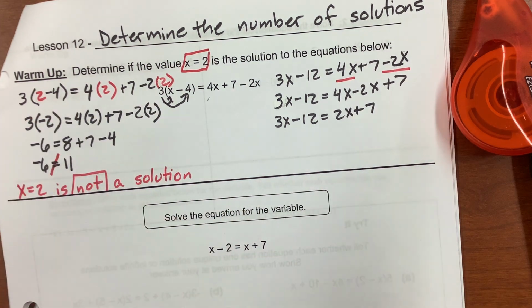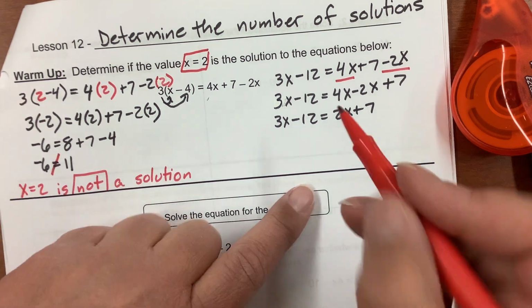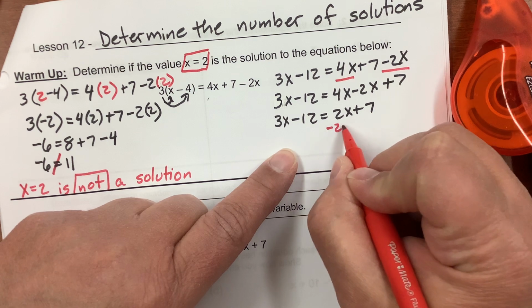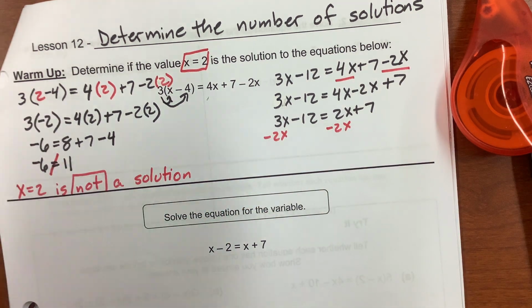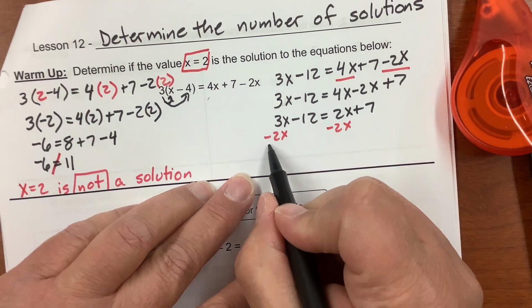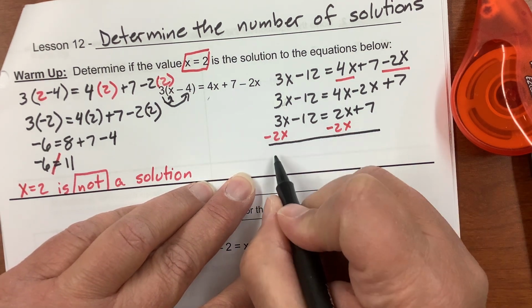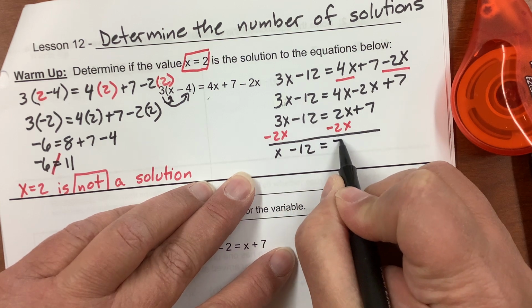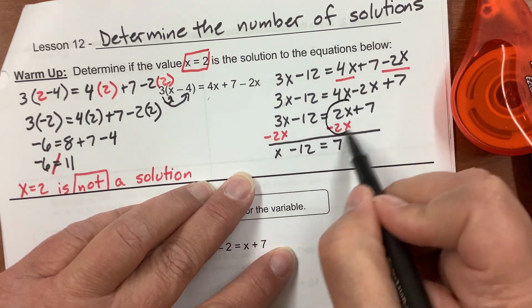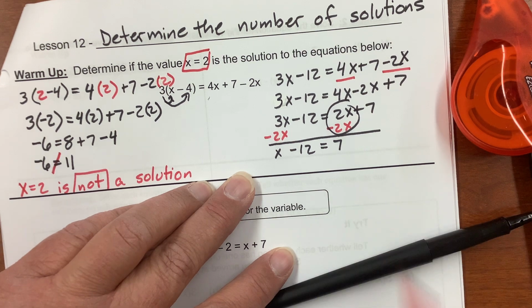Now, to go over the equal sign, you have to do the inverse. So I'm going to subtract 2x from both sides. And I get x minus 12 equals 7. Now I have to add 12 to both sides.